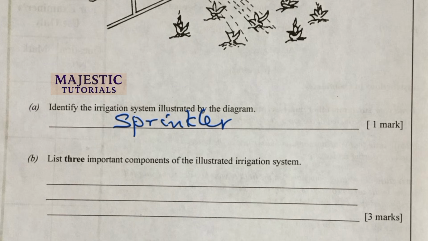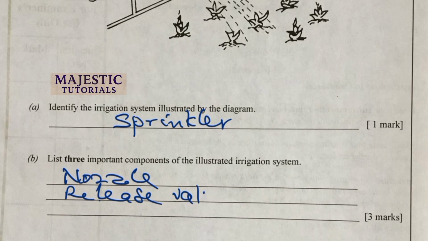So in this case, B, the answer are the nozzle. Number 1, you have the nozzle. Number 2, you have the release valve. Then you have the extension pipe. These are important parts. There are other parts, but you are expected to mention only 3. And don't go beyond. And be careful, you notice that they gave us 3 lines. And you also fill your answers into these 3 lines.